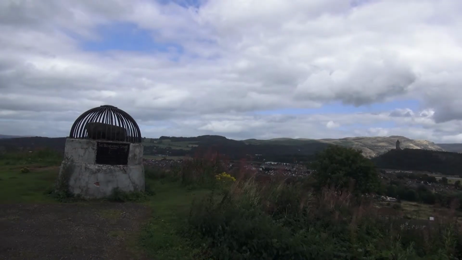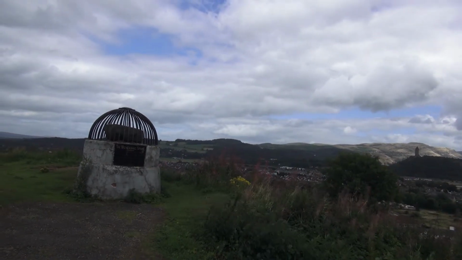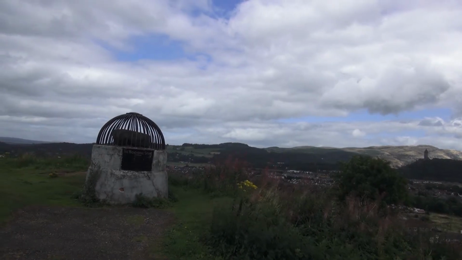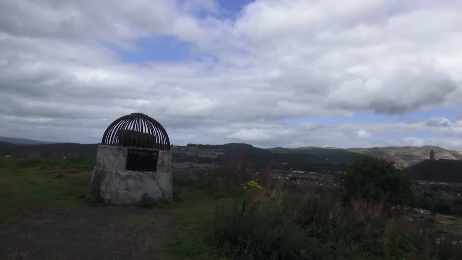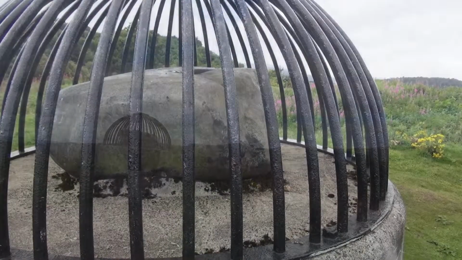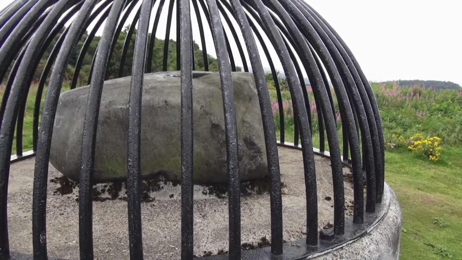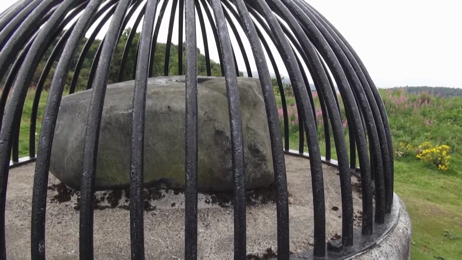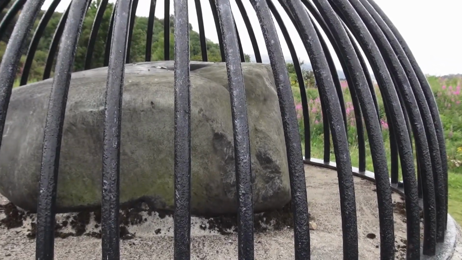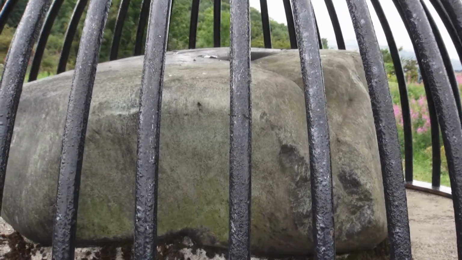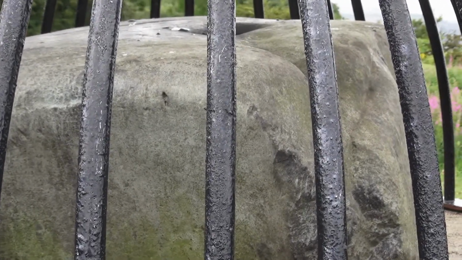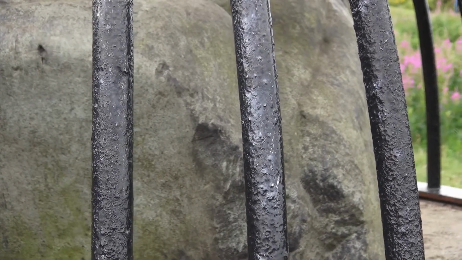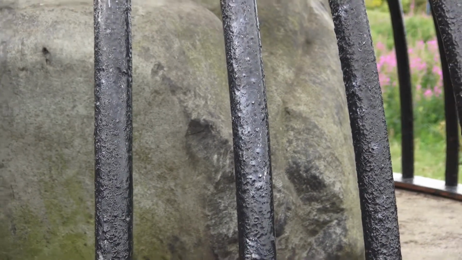And here is the beheading stone. This is a stone the Duke of Albany was decapitated on. So it is said anyway. I think though if it had been a proper relic it would have been in a museum. Now you can see the groove there, that's where the blood was supposed to run down.